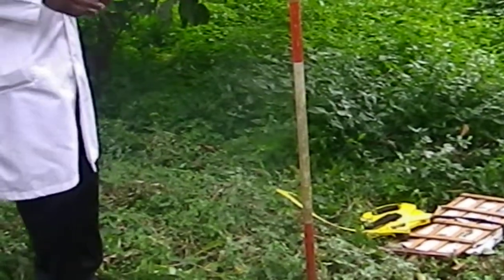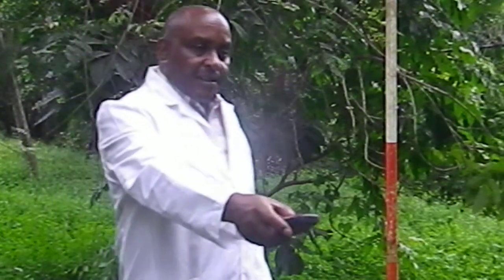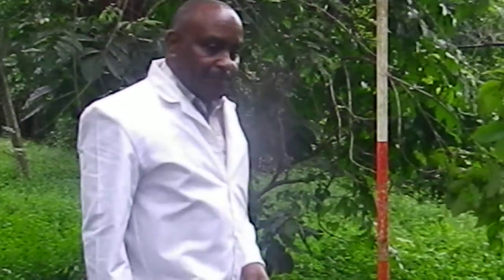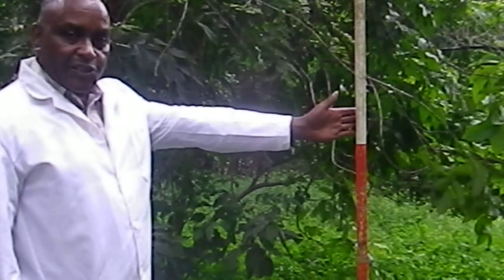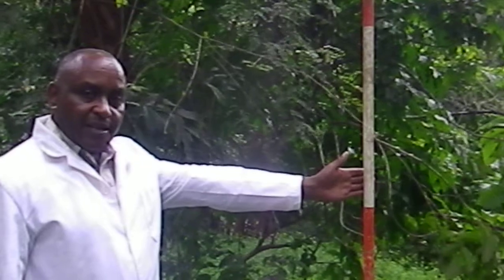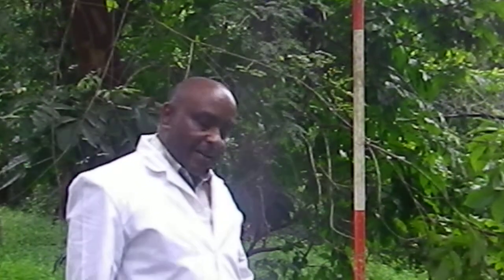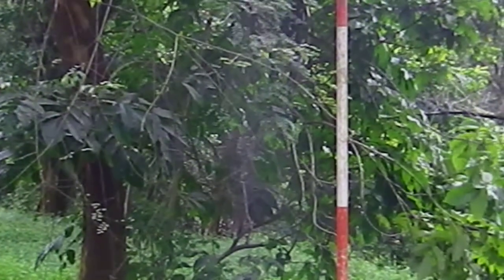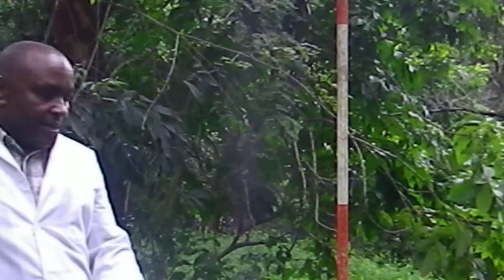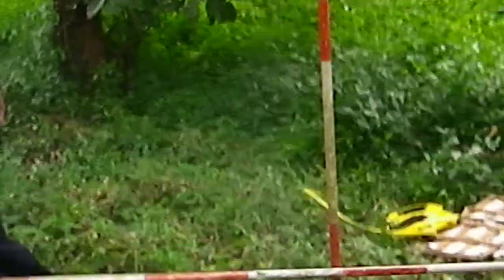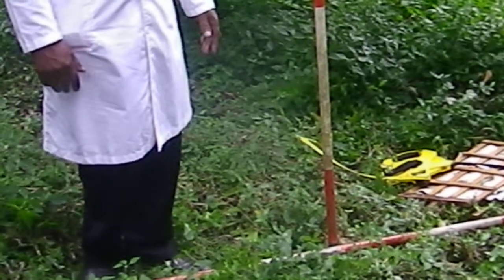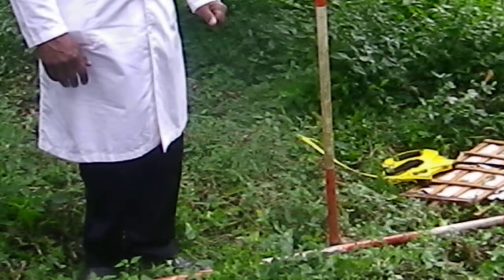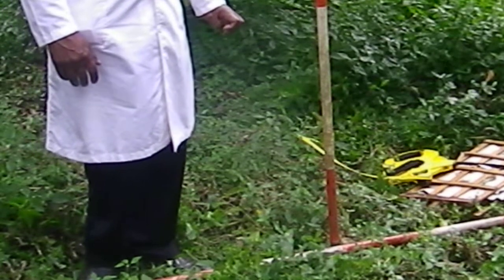Once you have your first sampling site, the PCQ demands that the baseline is the direction of your transect. And in order to mark it clearly, you pick another ranging pole and you align it with the direction that you are going to assume when you are doing your sampling.